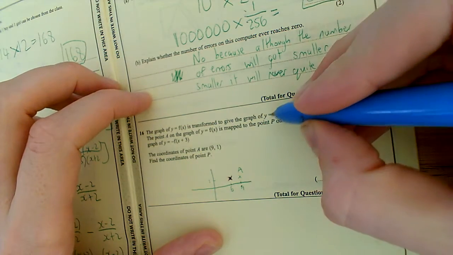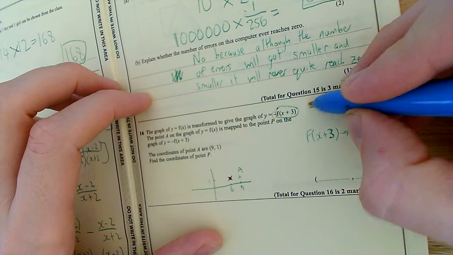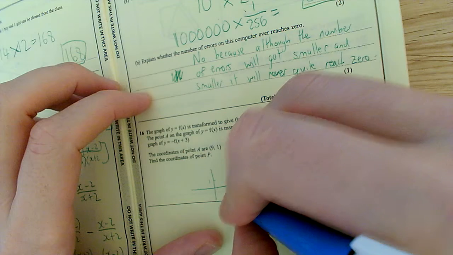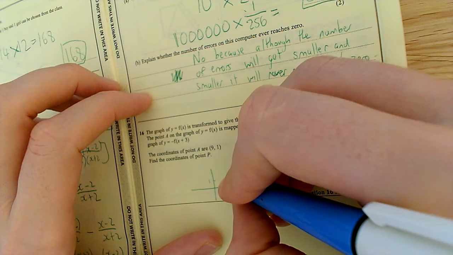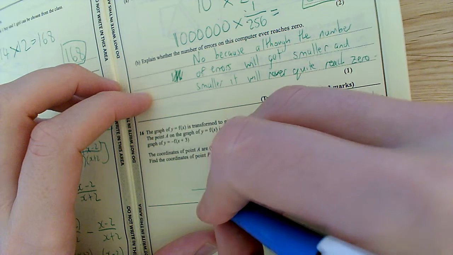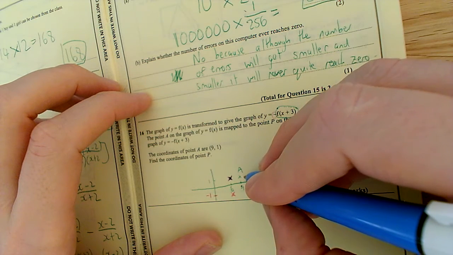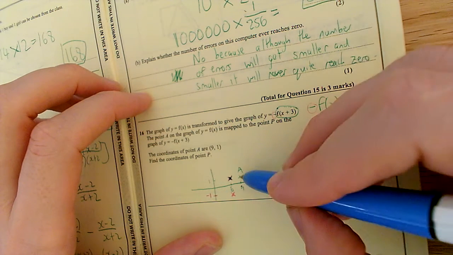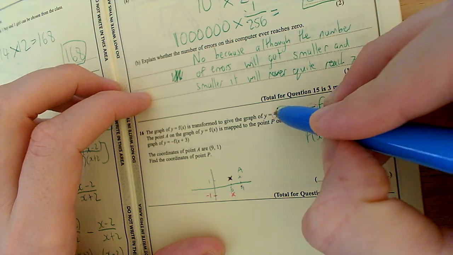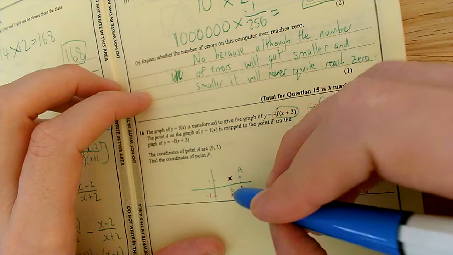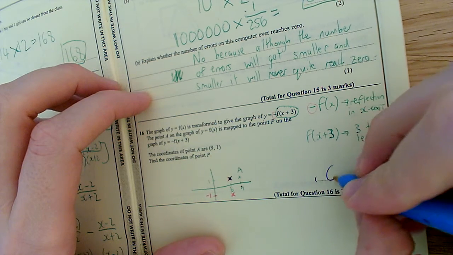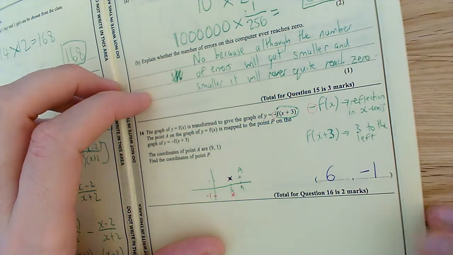And then if we do the bit where you have the minus in front of it, minus f of x, it reflects it in the x-axis, so it's going to bring it down here instead. So the x-coordinate will still be 6, but when you reflect that over the x-axis, your new y-coordinate will now be minus 1. So from where we started, this is just a very vague sketch to explain what we're doing. We're moving it 3 to the left, and then because of this we are reflecting it in the x-axis, so our final coordinates come out as 6, minus 1.